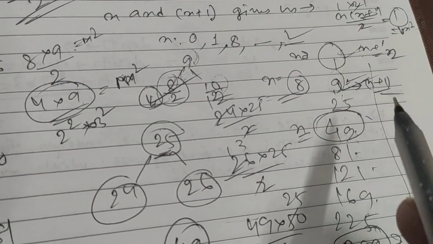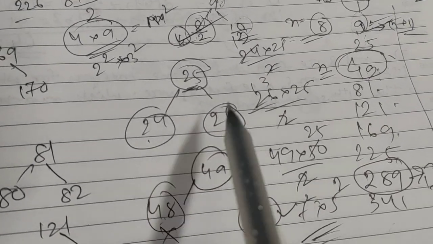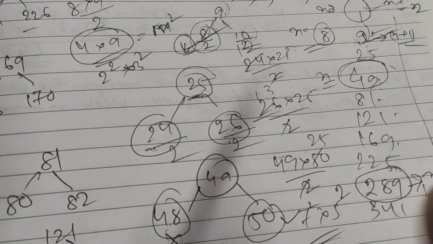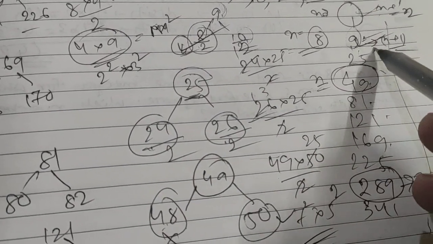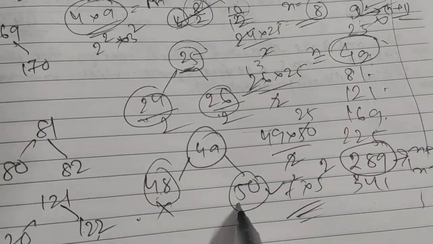Then 5 square means 25, so there are also two possibilities, 24 and 26. Divided by 2, neither one is a perfect square, so it will be cancelled out. Next one is 49, so two possibilities, 48 and 50.